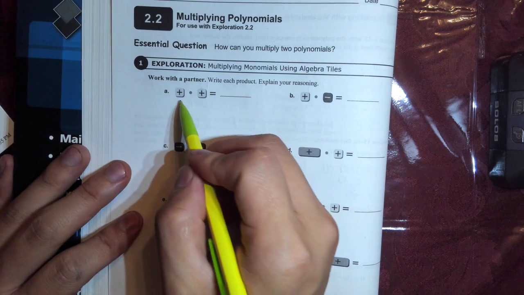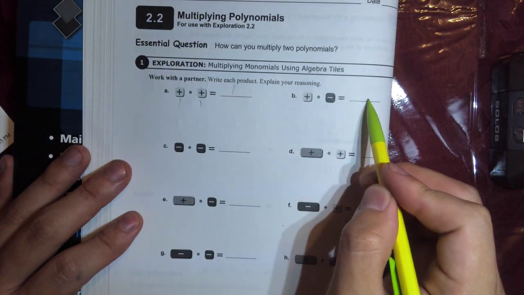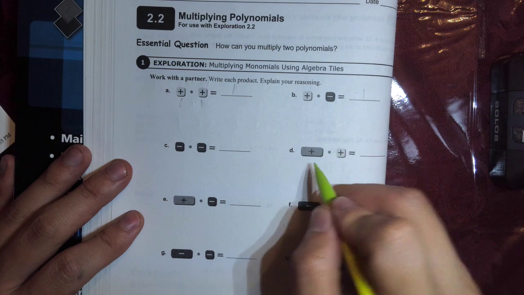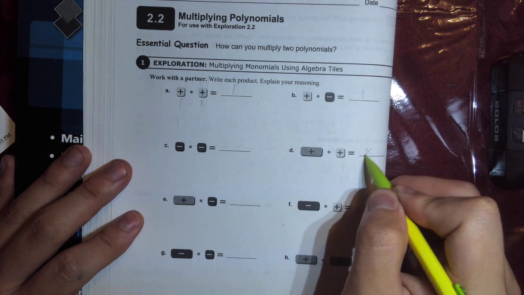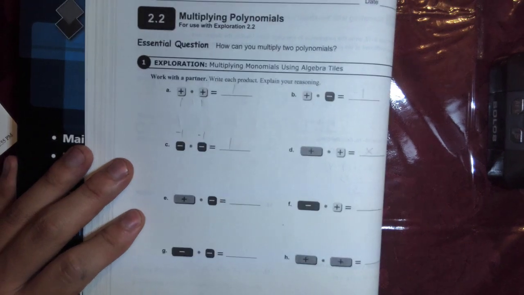So remember from last time, this is 1 and 1. What's 1 times 1? 1. 1 times negative 1, negative 1. X times 1 is x. Negative 1 times negative 1 is positive 1, right?